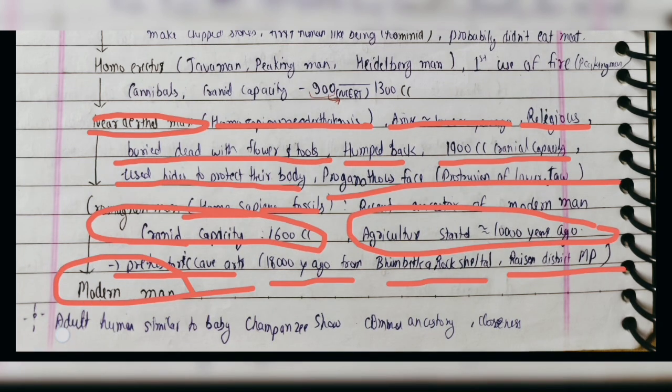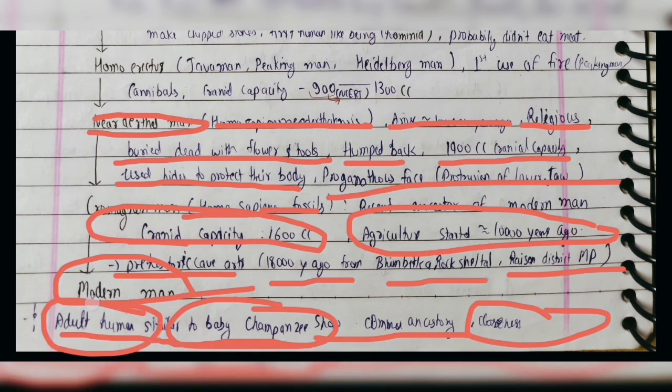Now there are some similarities between adult humans and baby chimpanzees. They may show common ancestry due to the closeness that baby chimpanzees show to adult humans. That would be all for the evolution chapter.